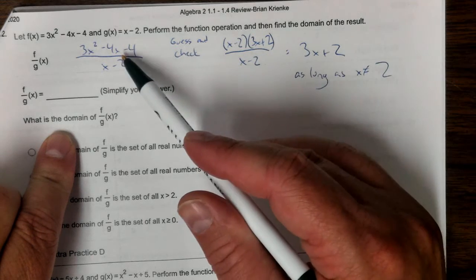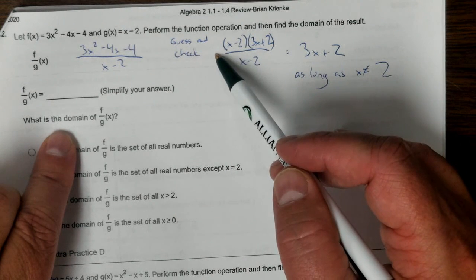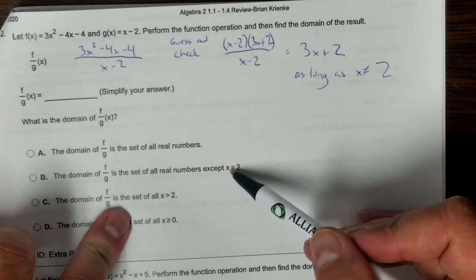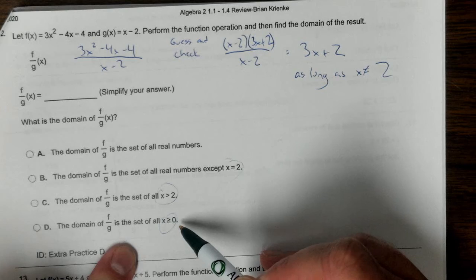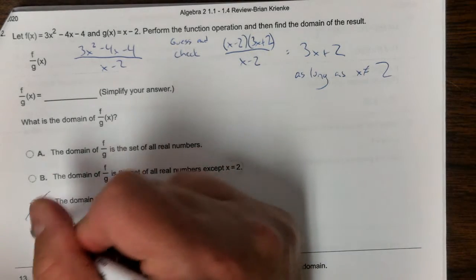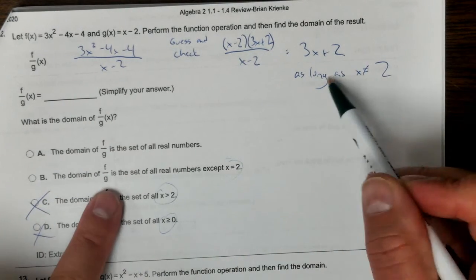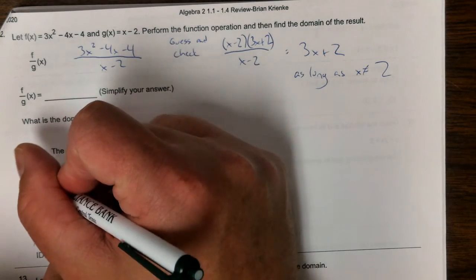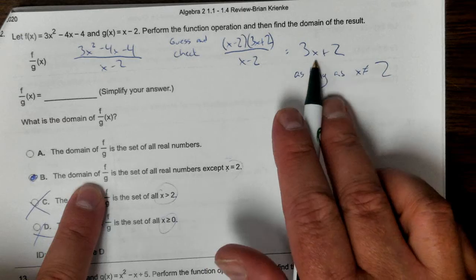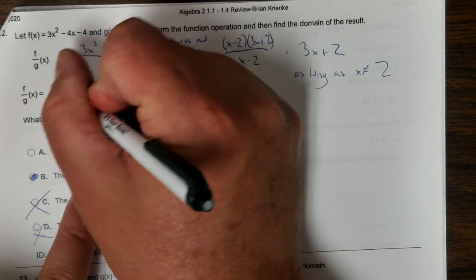So I did the top part like this, and now over here I see where it says except x equal to, and then greater than, and greater than. So it wouldn't be these, and as long as x is not 2, that domain is going to be like so. And so you're going to want 3x plus 2.